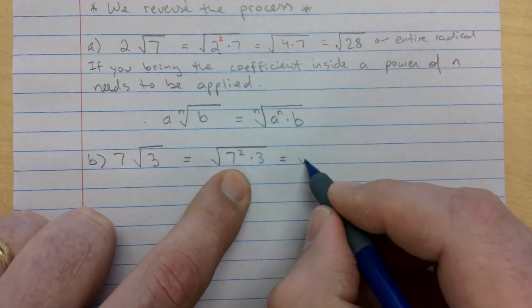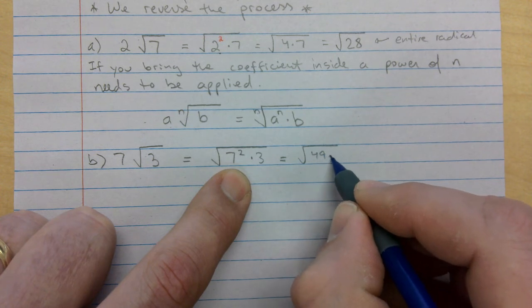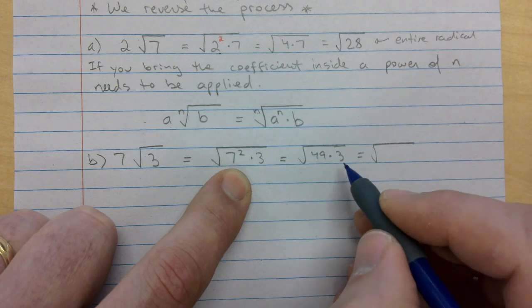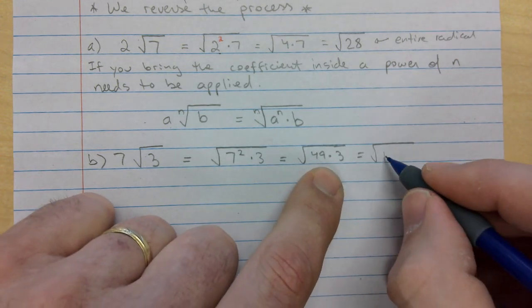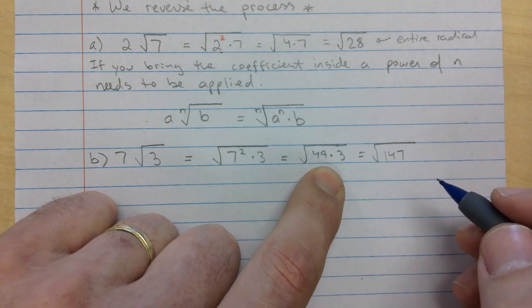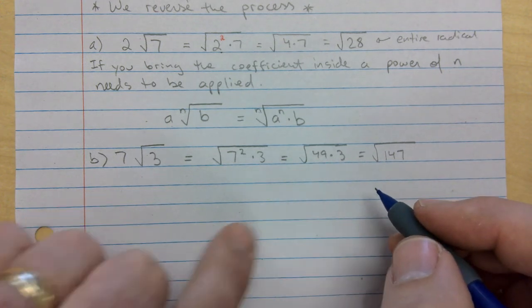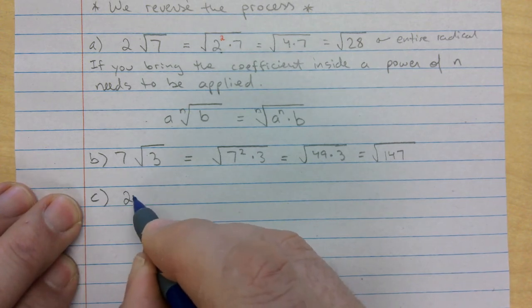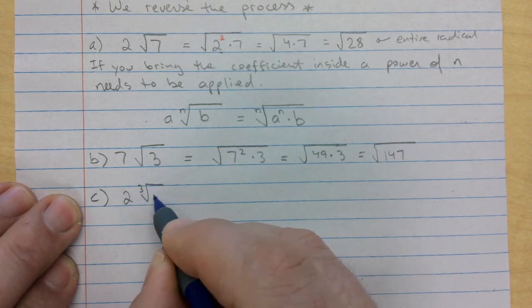And that would be square root of 49 times 3. And that is 3 times 50 would be 150. So this is 147, right? 3 less than 150. And let's switch it up. The index here, 2 cube root of 4, let's say.